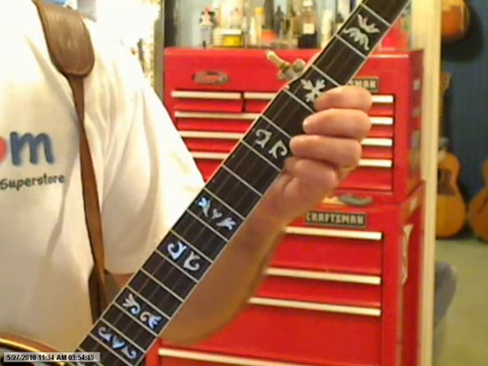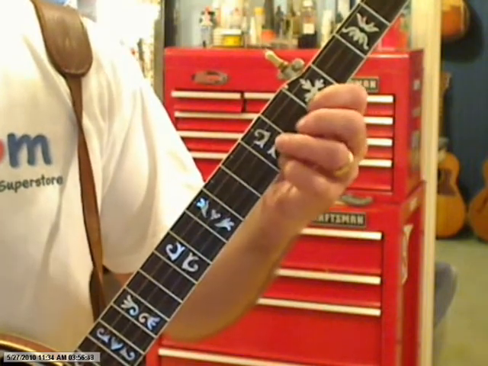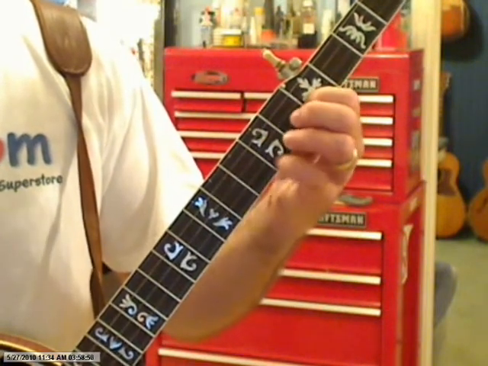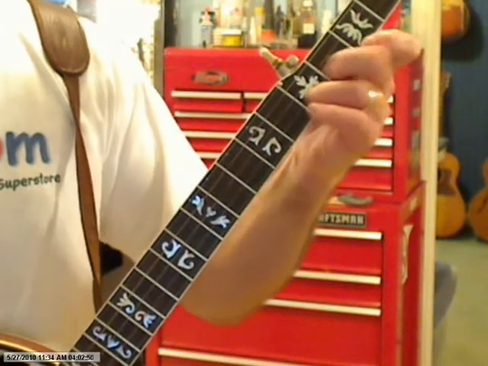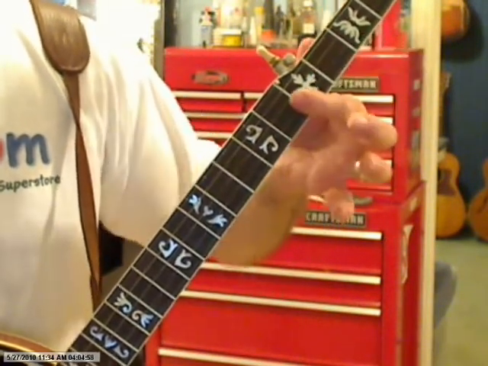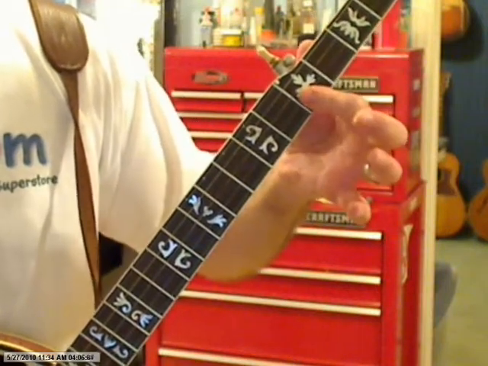So here's what we have so far: A minor, C, A minor, E to A minor. And don't forget to choose the right fingers, which I almost messed up there.